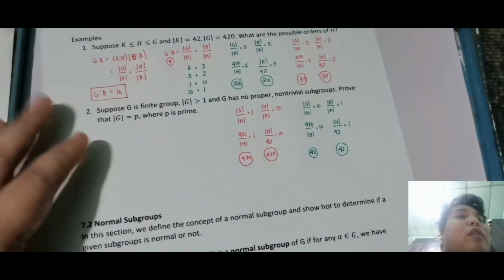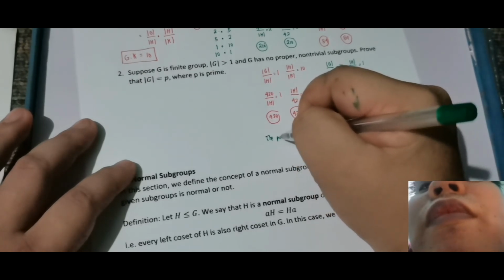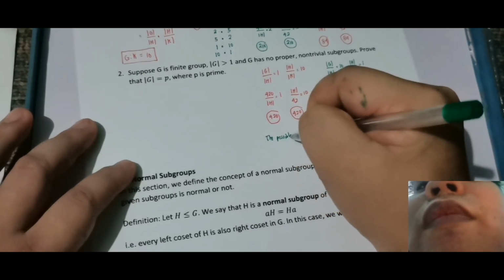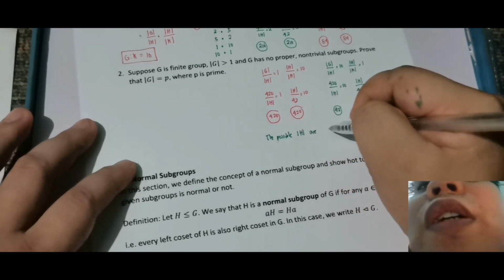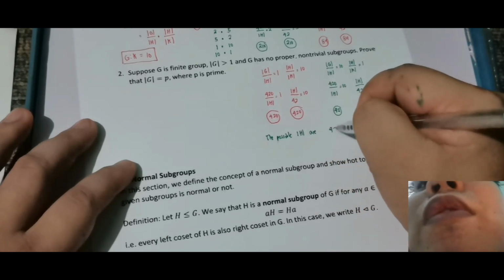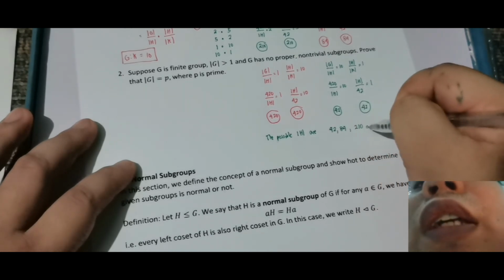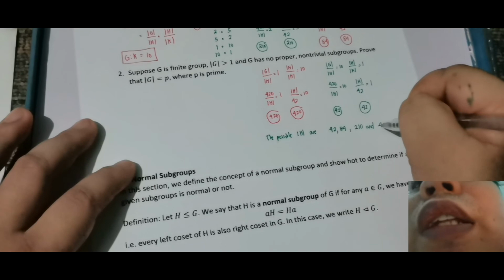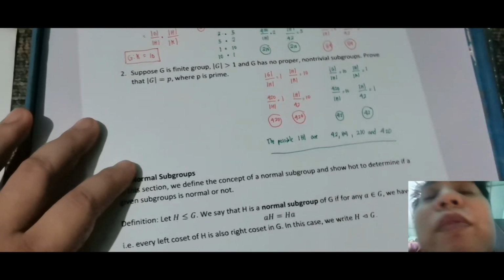Okay, so what are the possible order? The possible order of H are 42, 84, 210, and 420. Okay, so ito yung ating sagot.